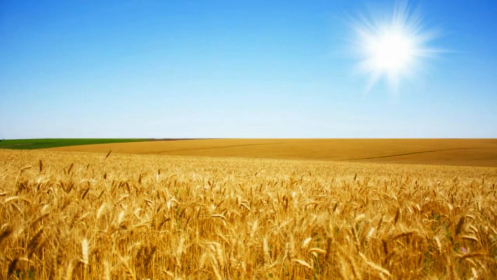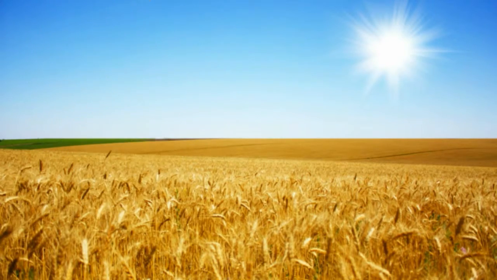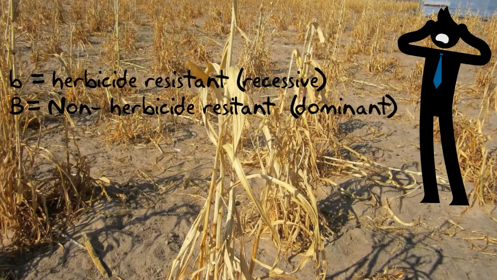A utilisation of monohybrid crosses to benefit broader society is transgenic wheat plants that are herbicide resistant. The resistance relies on the expression of a recessive bar gene represented by little b. The non-herbicide resistant gene is represented by capital B.